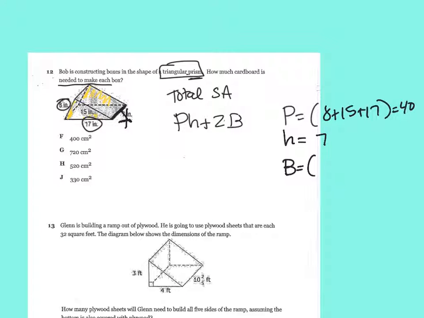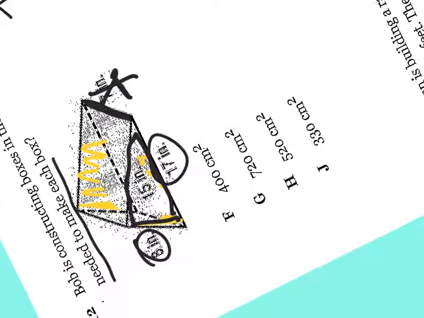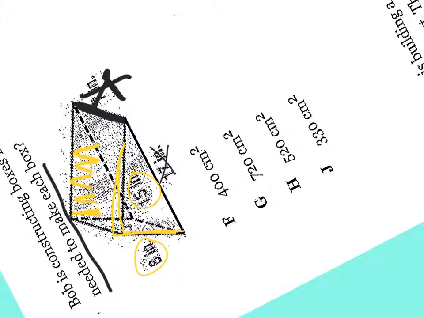Capital B is the area of the base. So since my base is a triangle, I'm using the area of a triangle formula, which is base times height divided by 2. It wants the base of the triangle and the height of the triangle. If you have a right triangle, then the base and the height are the two sides that make your right angle. So 8 and 15. I don't need 17 anymore.